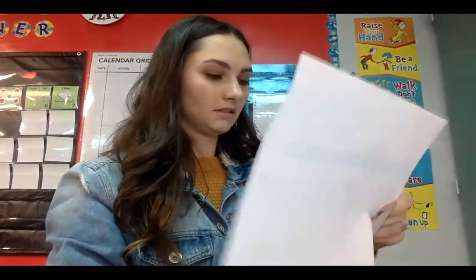Okay, so you're going to get your scissors. I'm going to start right here at the number 10, and I'm going to cut across. Okay, I'm just going to cut this top part out.